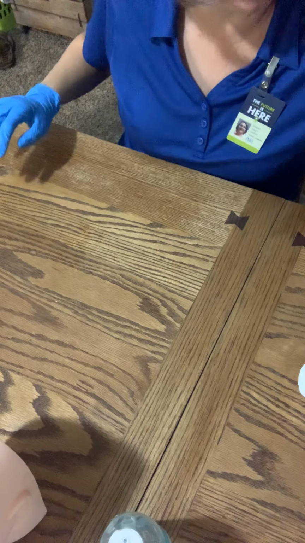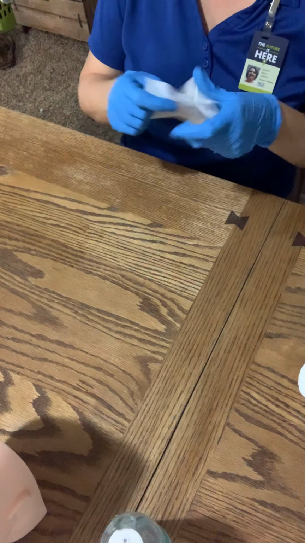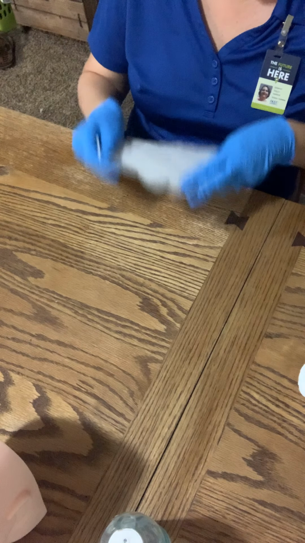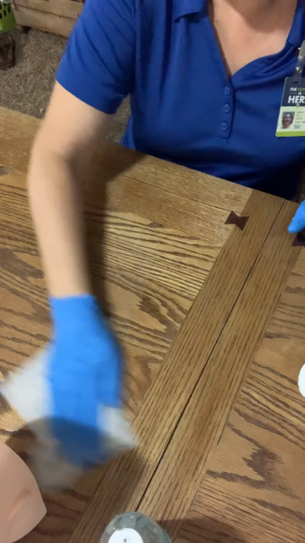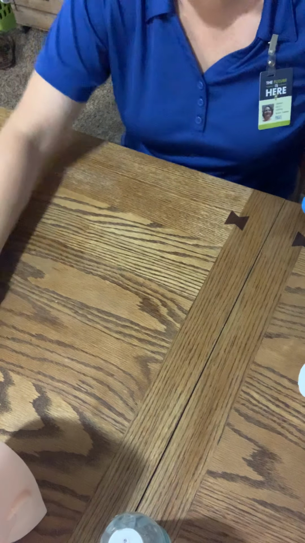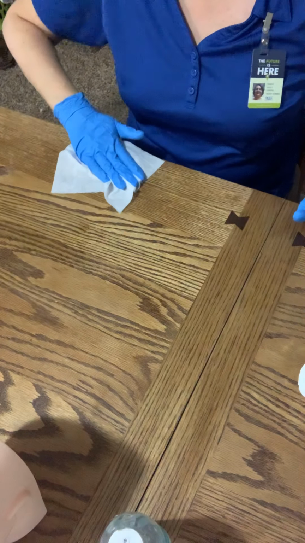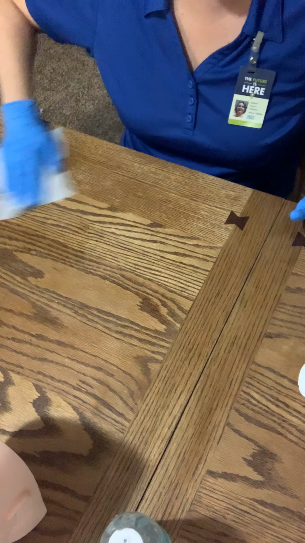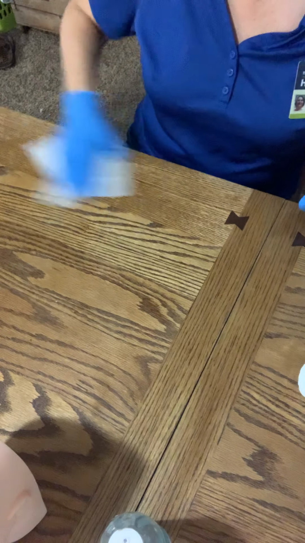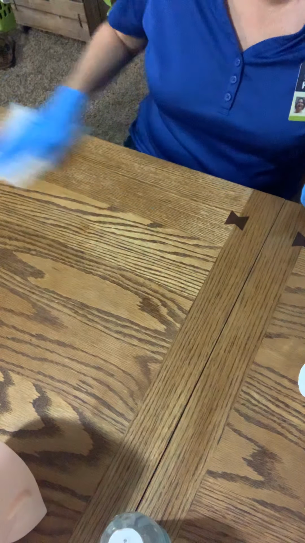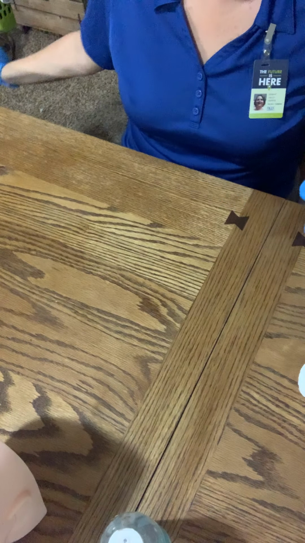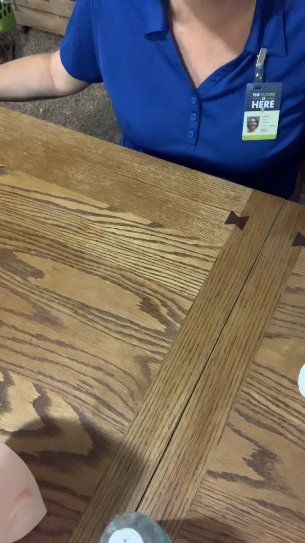So we're gonna clean the table. So we have wipe number 1, and this is a barbicide wipe, so it is EPA registered and verified to be effective against or as a fungicidal, virucidal, and bactericidal. So step 1 is cleaning and sanitizing. Then we would dispose of this in the trash. That's going to sit for 2 minutes.